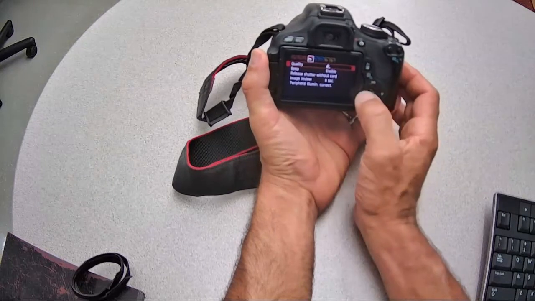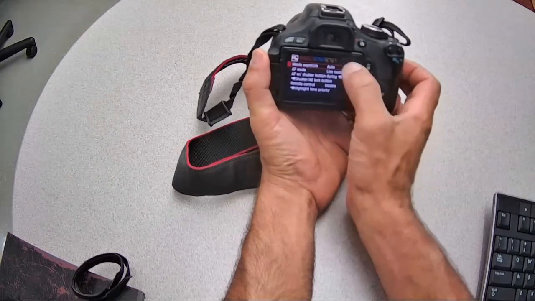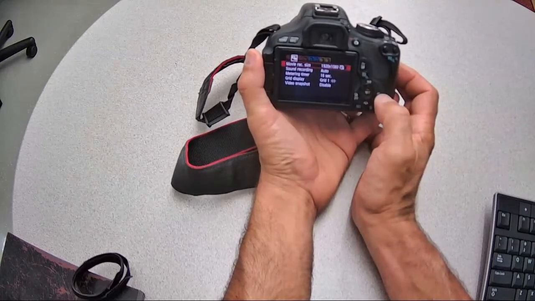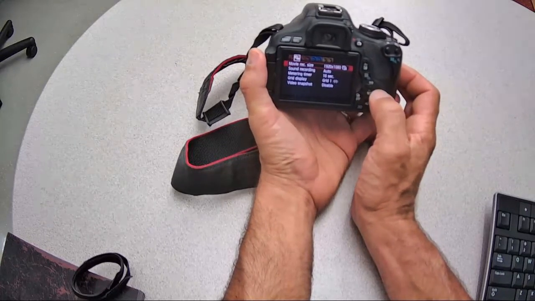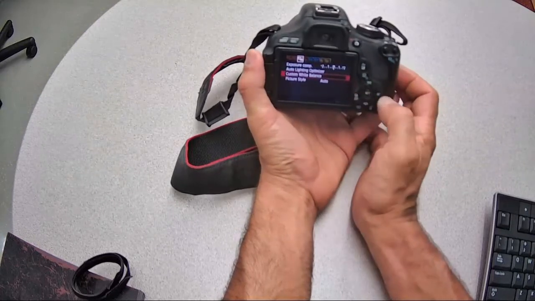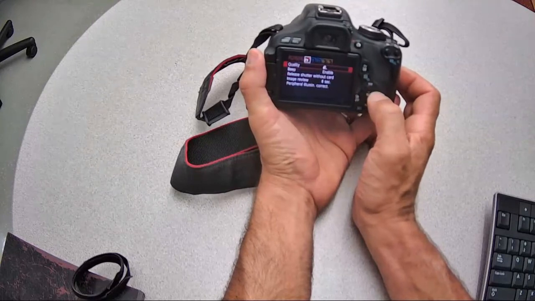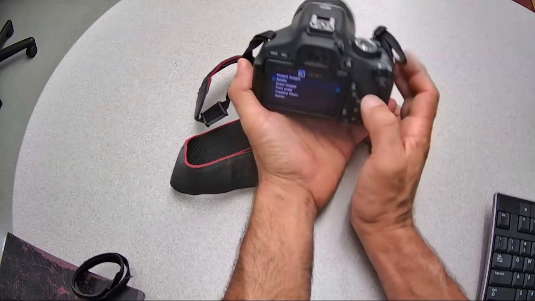So let's just take a quick peek on your camera to make sure your exposure is in auto, your recording size is 1920 by 1080 at 24 frames, your compensation is at 0, and we'll leave those other guys alone. So we're ready to start recording.